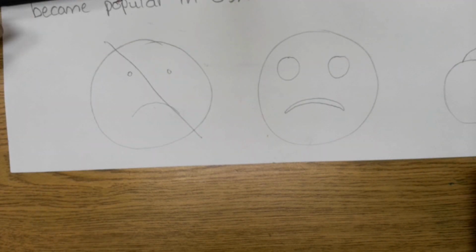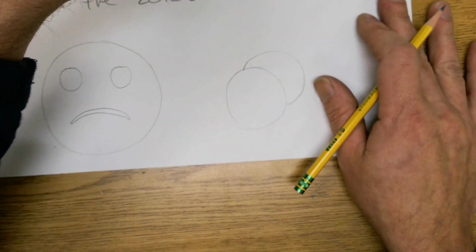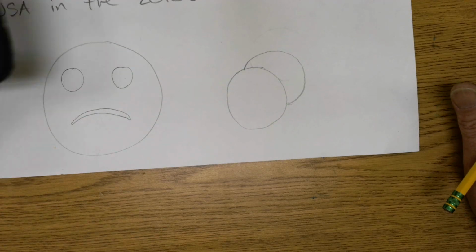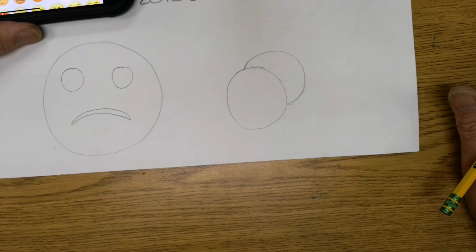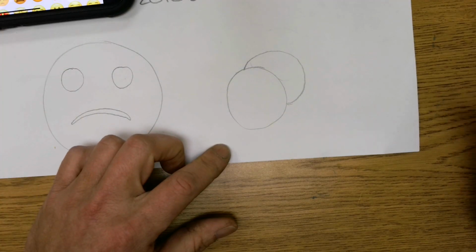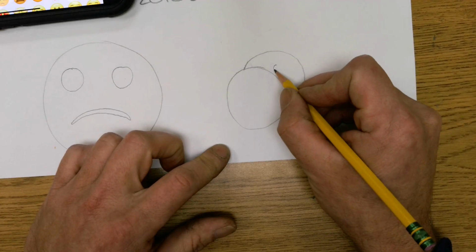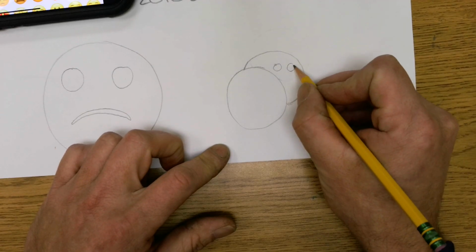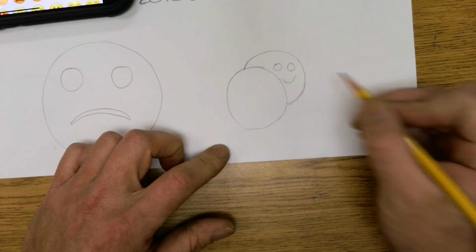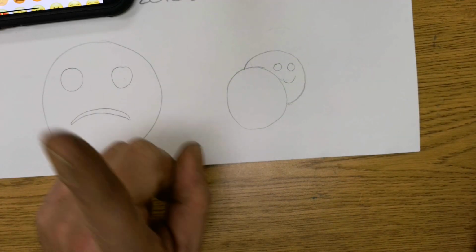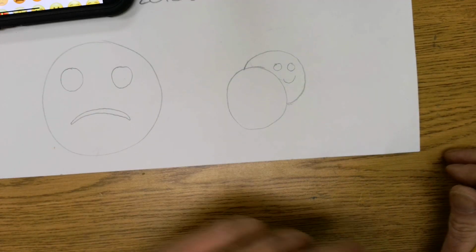All right. So I'm going to also show you something else. Over here I have two circles, one's in front of the other. Okay, so as you go to do your emojis, you don't want to try and squish the emoji's face into the part that you can see. That's not how perspective works.